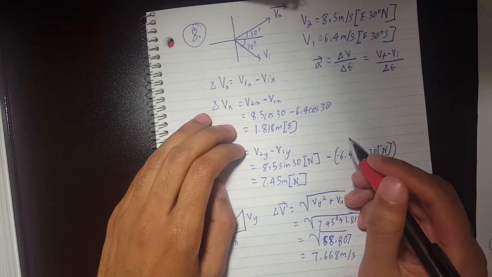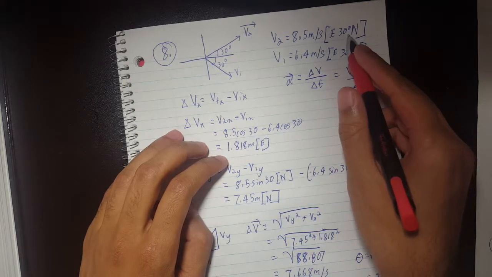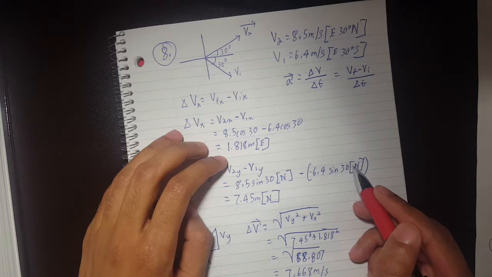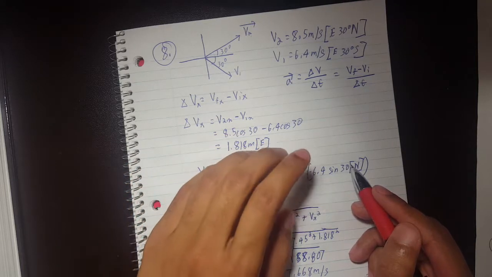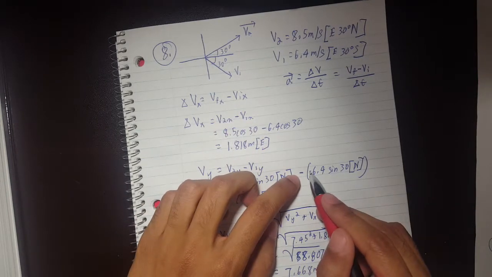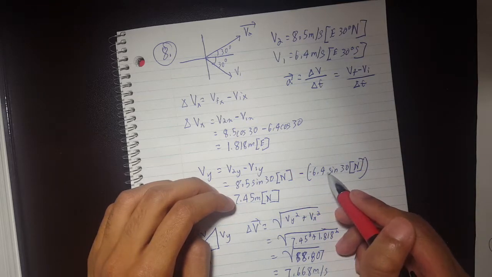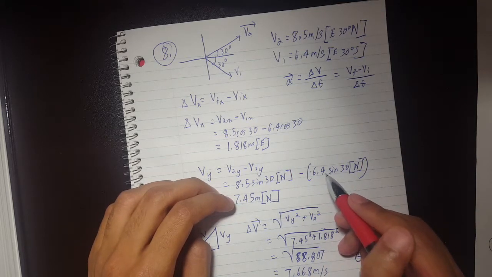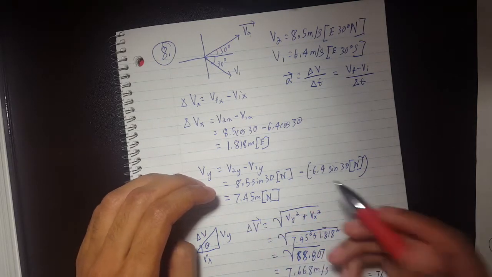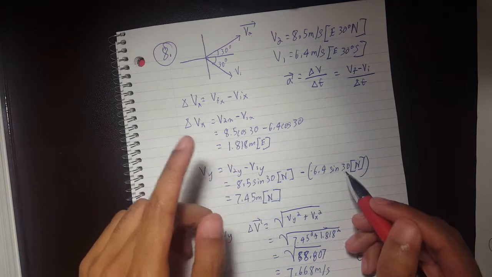here you have to do a little bit of a conversion, since it's north for the V2 but then V1 is south. Since we want to make them both in the same direction, we're going to make V1's y component into the north direction by putting a negative in front of the coefficient. So instead of it being 6.4 sine 30, it's going to be negative 6.4 sine 30 north, which is the same as 6.4 sine 30 south. We just put a negative sign to make both of these in the same direction, so it's easier for calculations.